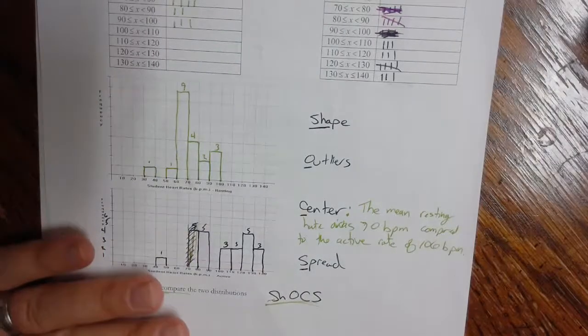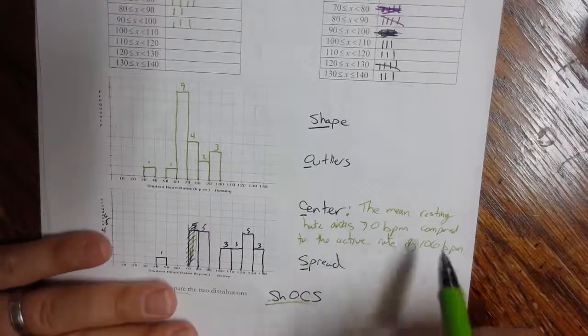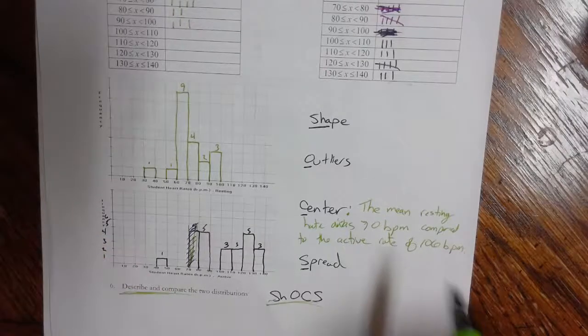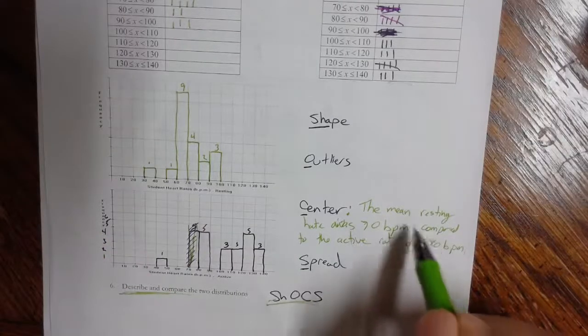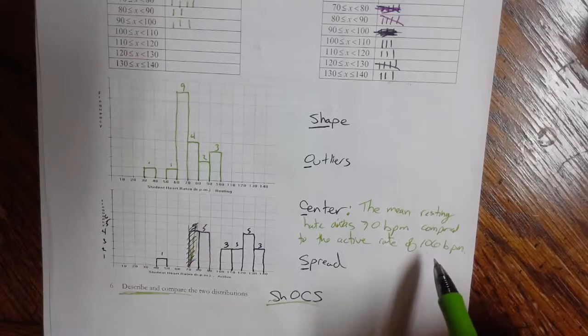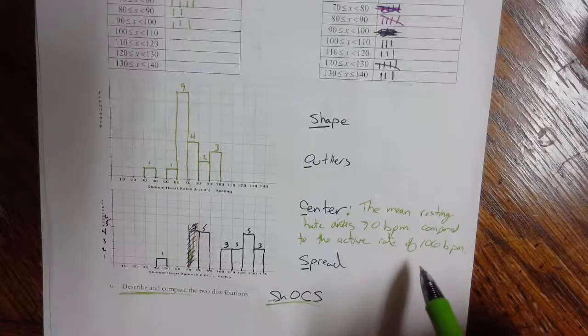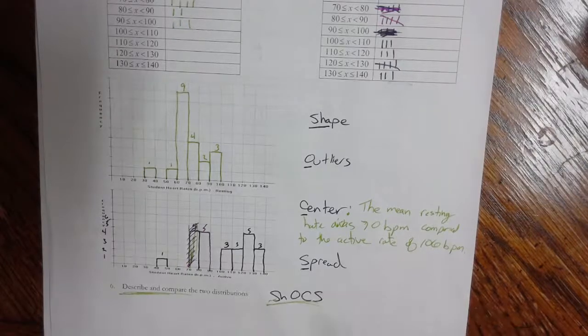And yeah, I didn't actually use the word lower or higher in this case, but you don't really need to if you give the specific value here. So 70 beats per minute for the resting, compare that to 106. So that in the mind of the reader, you get a real quick sense for what the centers of these two distributions are.